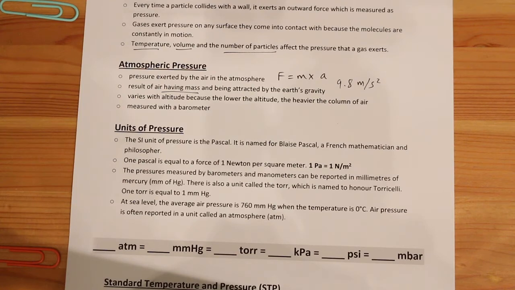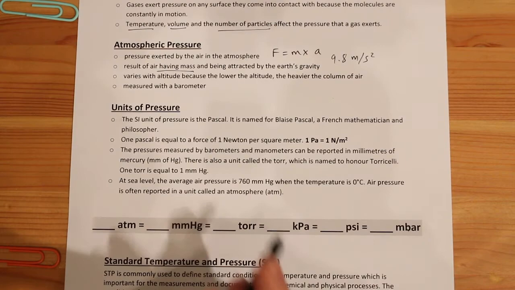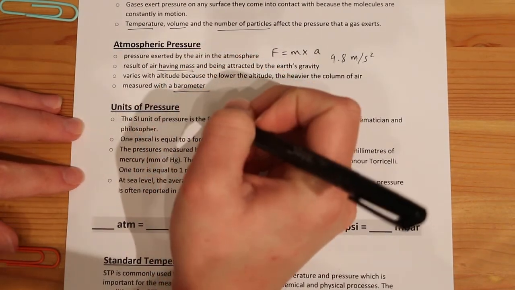Atmospheric pressure also varies with altitude, because the amount of air molecules changes the further we move away from the surface of the Earth and towards space. But most of the time we're going to be talking about the atmospheric pressure at sea level. And we measure that with a barometer.